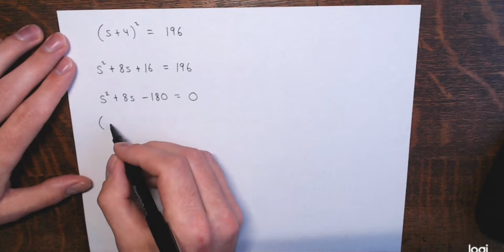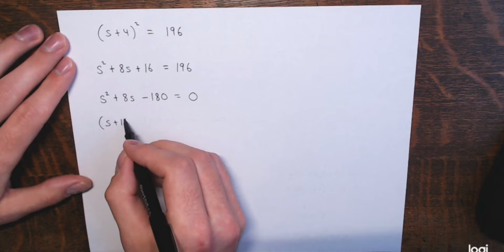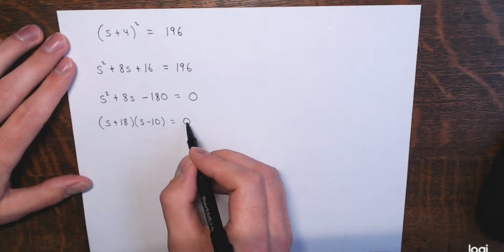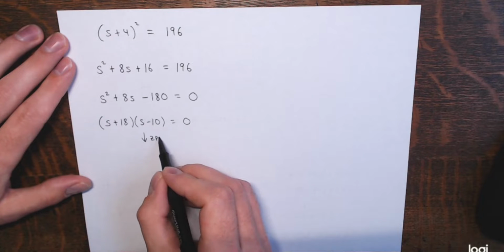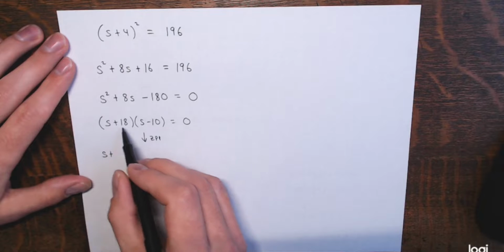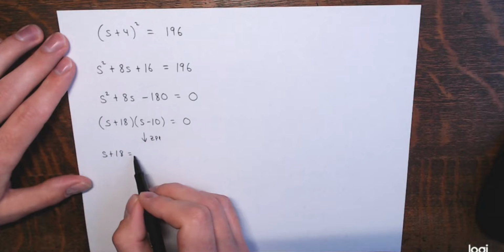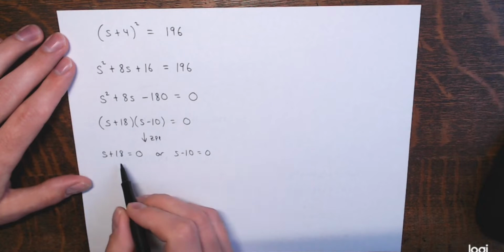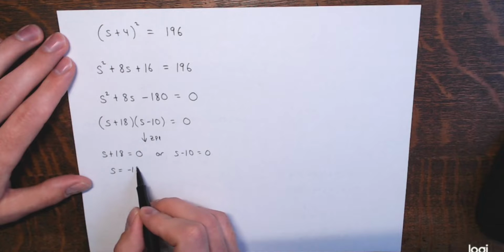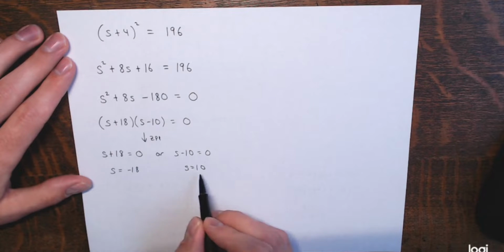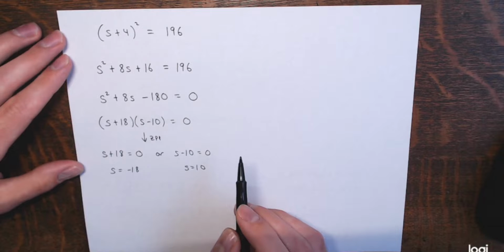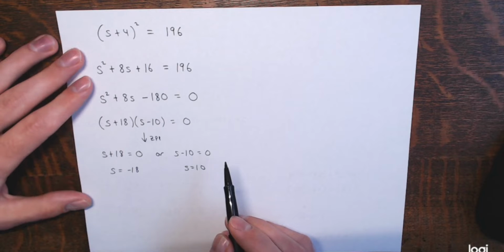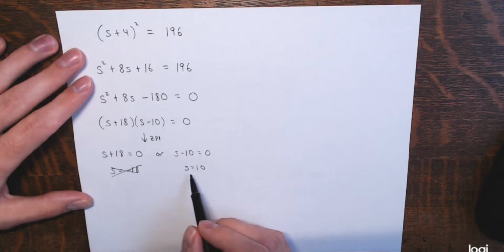All right, so S plus 18 times S minus 10 equals 0. And then I can apply that zero product property. Because I have a product equal to 0 now, either the first factor, S plus 18 equals 0, or the other factor, S minus 10 equals 0. And solving each of these, we get S equals negative 18, or S equals 10. Now these are both solutions of the equation. They both work. But remember what S represents. S represents the side of a square, the side length of a square. So not that one, not the negative one.